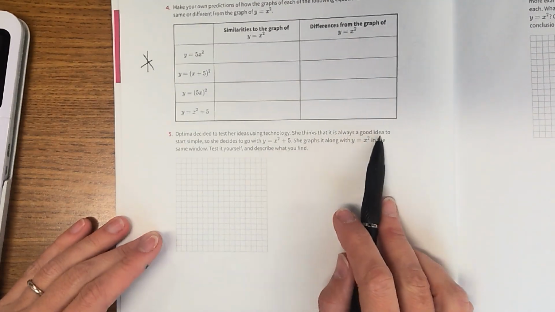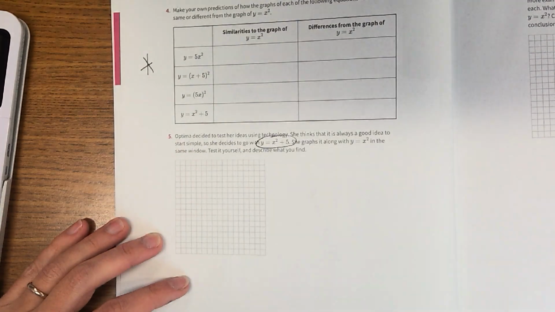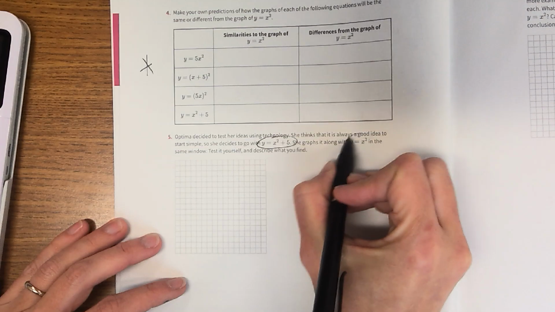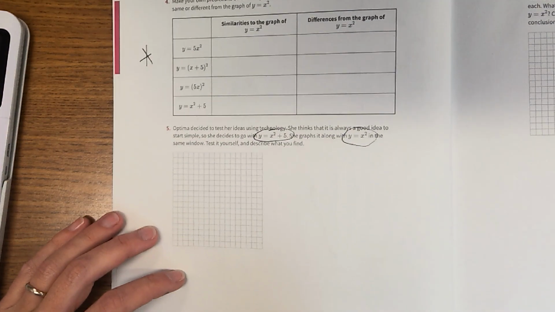She thinks that it's always a good idea to start simple. So she's going to start with this equation, y equals x squared plus 5. She's going to graph it along with y equals x squared in the same window. Test it yourself and describe what you find.